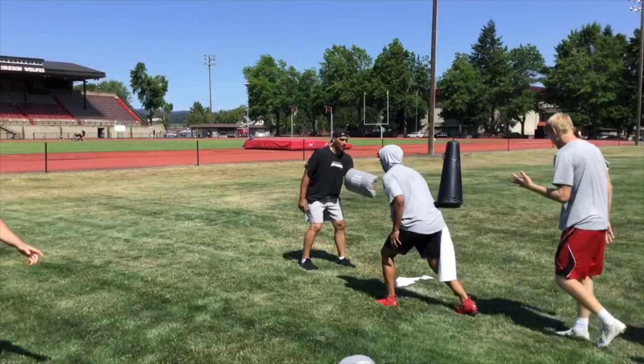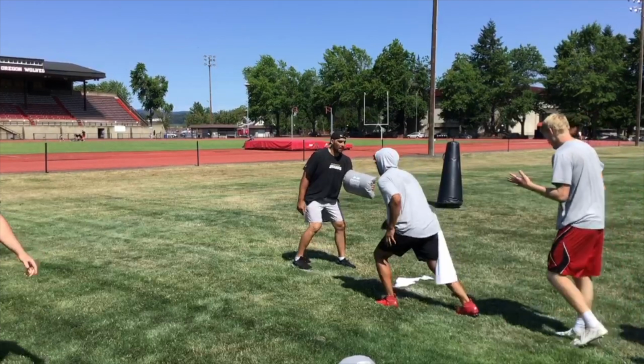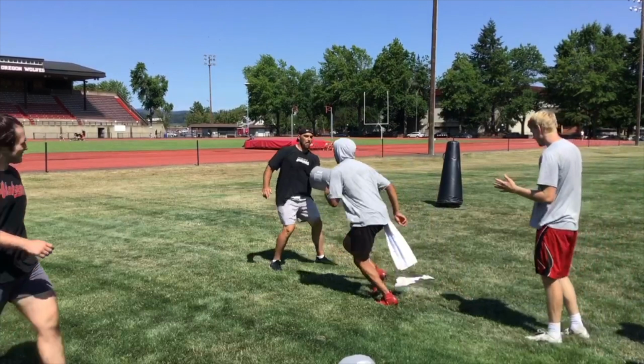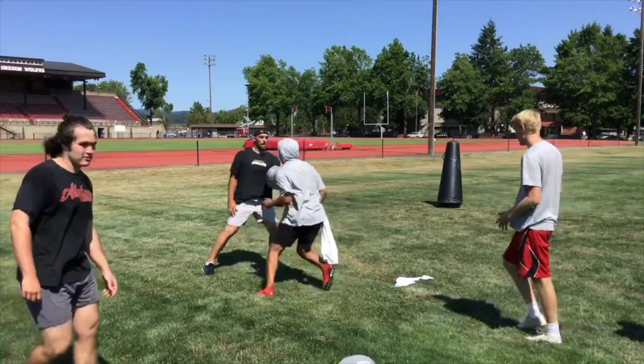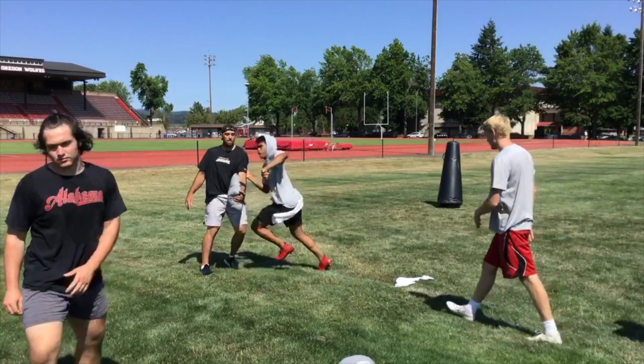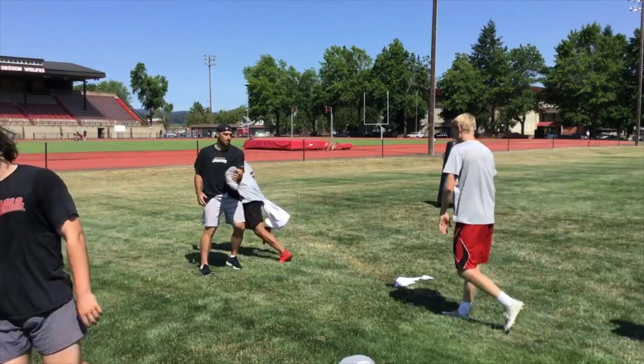Another way I finish this progression, once they've gotten comfortable working towards a static target that moves late, is now I'll add a moving target from the snap of the ball. So here we're still working at about 75% tempo, but the blocker's starting at the line of scrimmage simulating a set from the beginning. So here I'll work with him, get into that overset position as an offensive lineman, and give him that cue to take that inside pass rush lane and hit that cross chop.